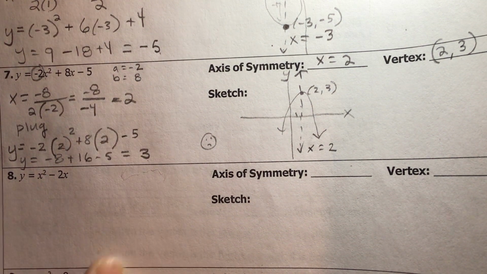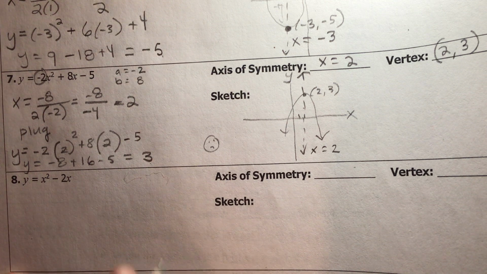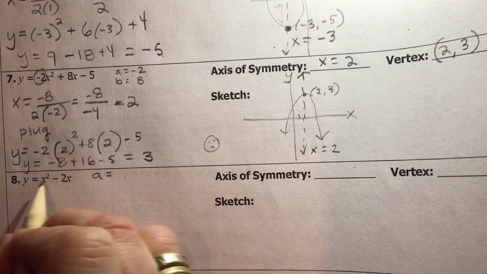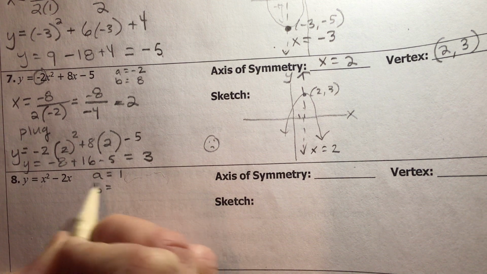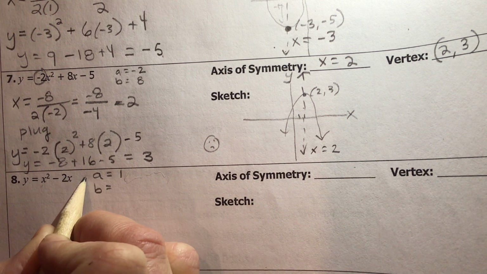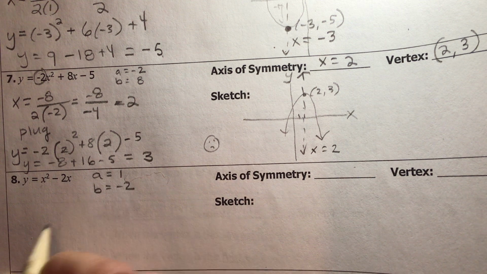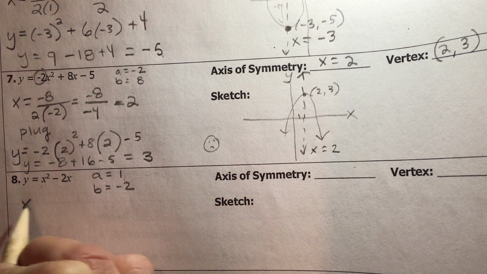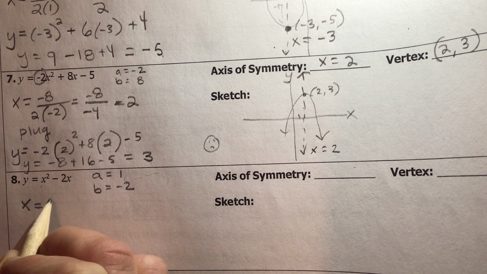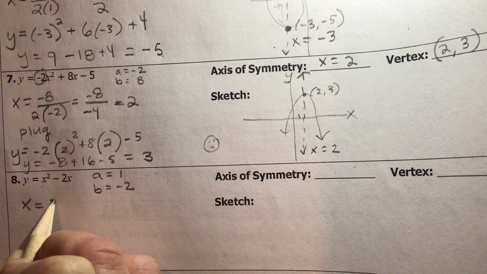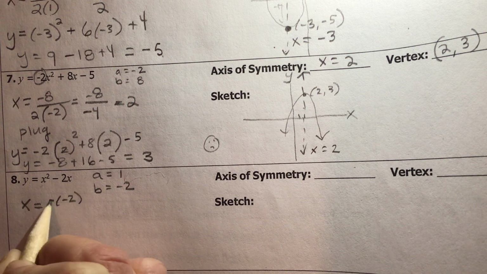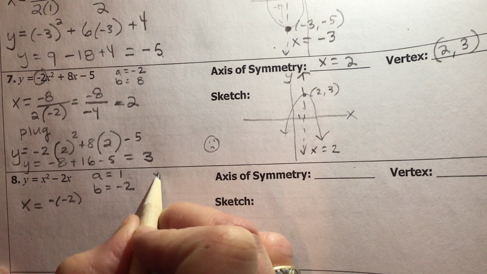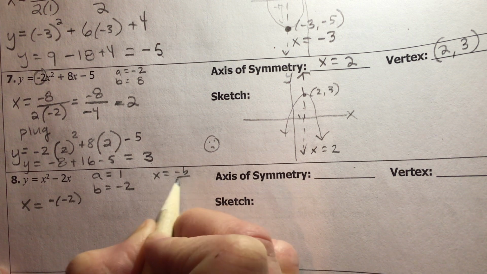Okay, so let's look at our A and our B value. So our A value is, let's see, 1. My B value, which is my middle term because I don't have a constant here, is -2. So here I have x equals, so negative of the -2. Be careful of that because remember, the original formula is x equals -b over 2a.